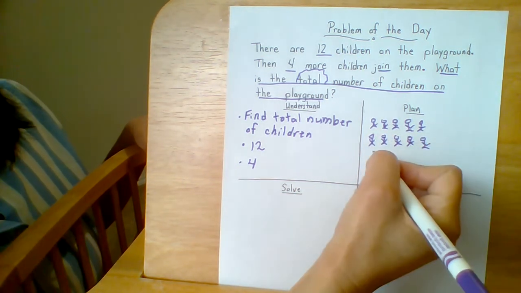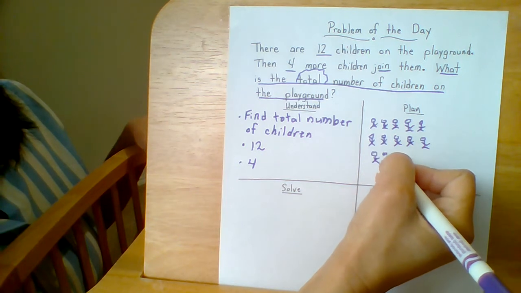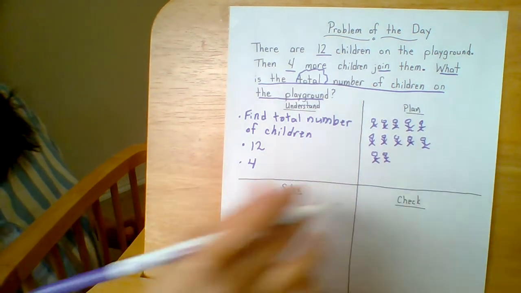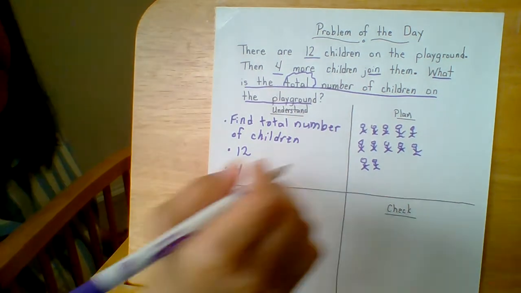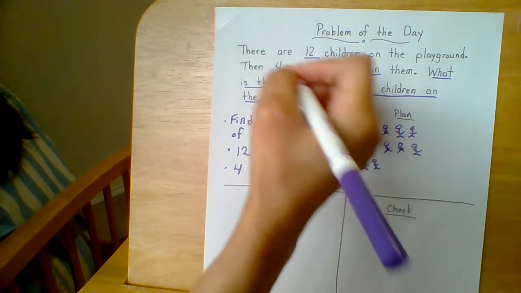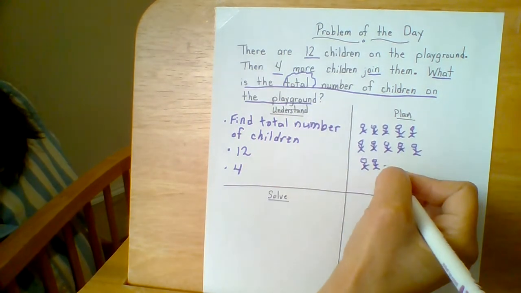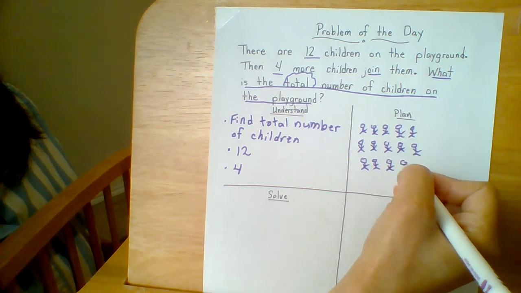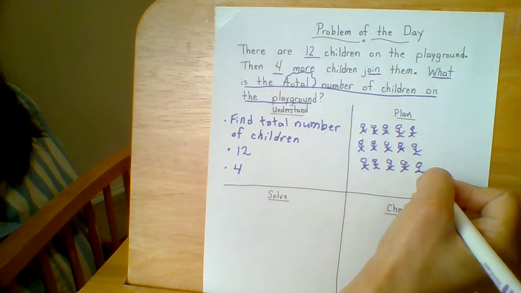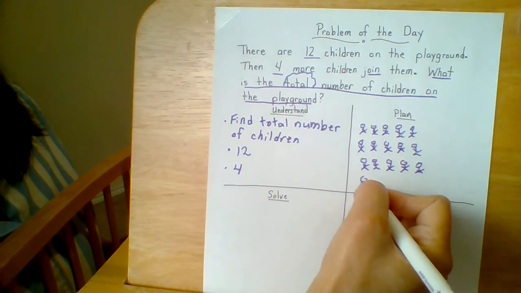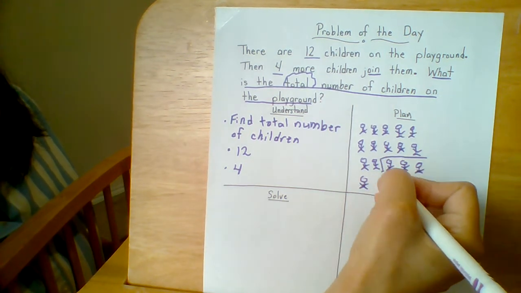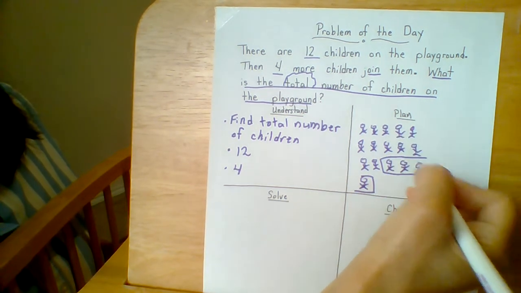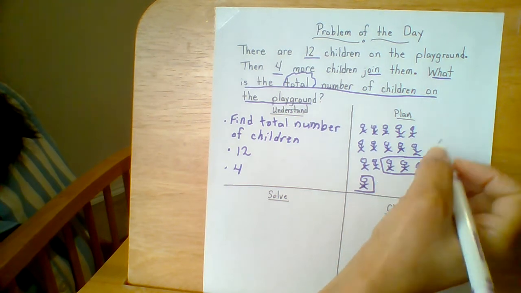So I have 5, 10, 11, 12. Even though it's a quick sketch, you still draw it organized so you can see your work easily. So now I have my 12 children, but then four more join them. So now I'm going to put four more. So 1, 2, 3, and 4. I'm going to emphasize what four more join them. These were the 12 that were already on the playground, and then four more come and join them.